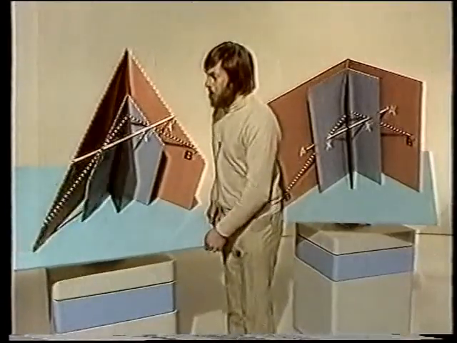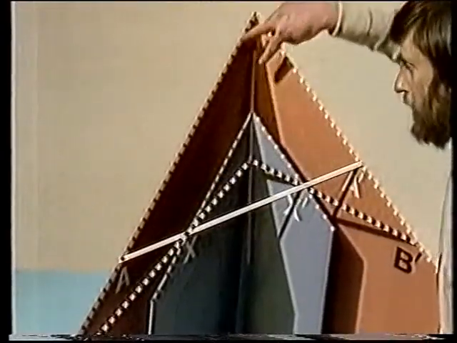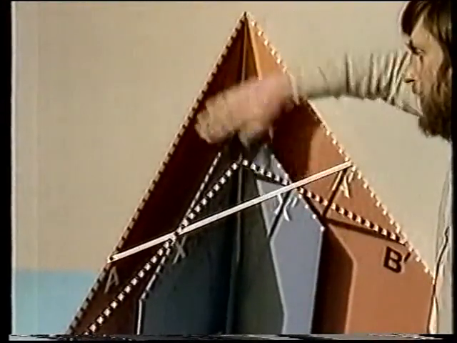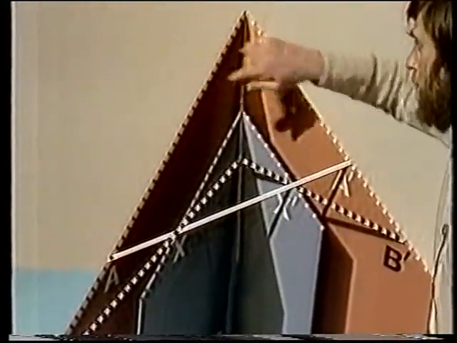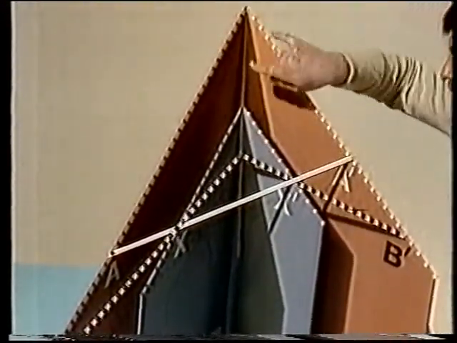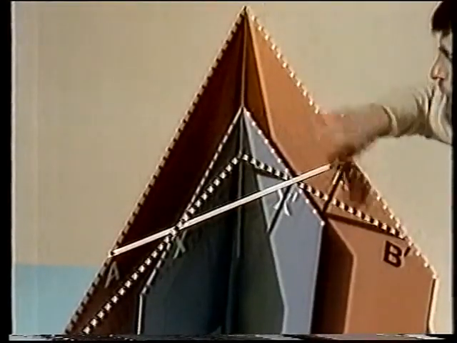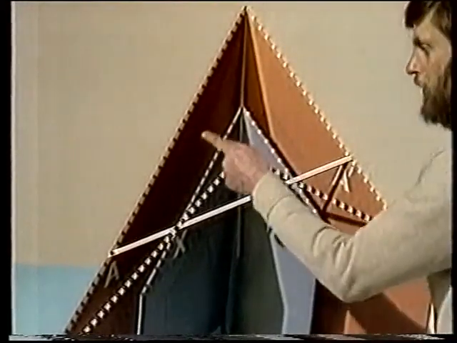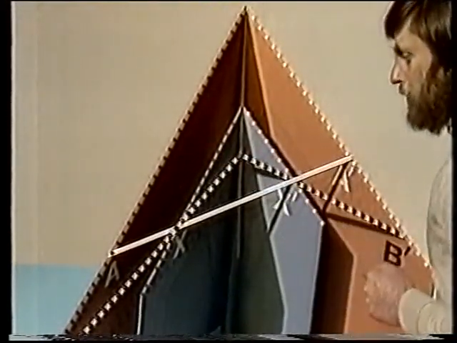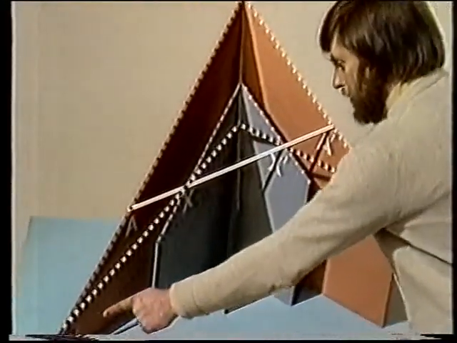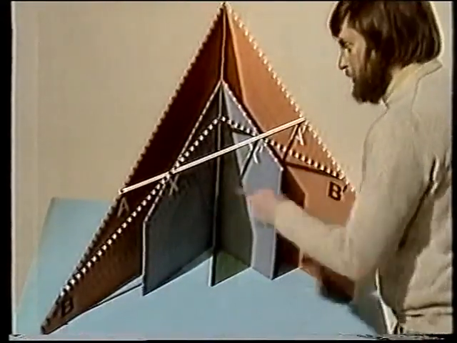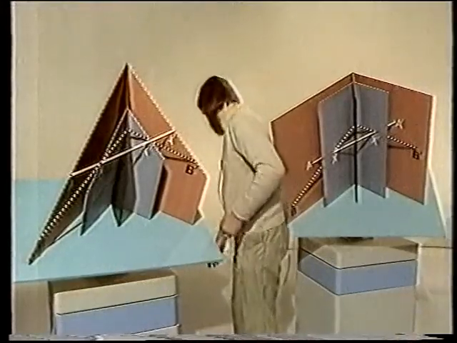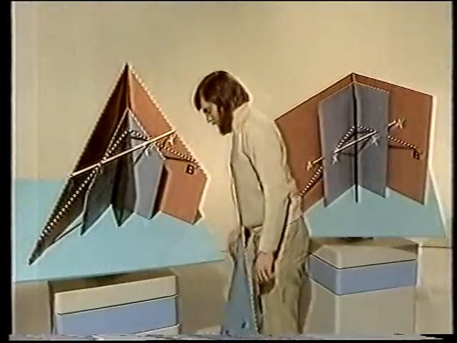Well, now notice that this pair of black dotted lines are parallel. They're parallel because they're slices through parallel planes. And for the same reason, these white dotted lines are also parallel. They're slices through parallel planes. And I'm going to use these two pairs of parallel lines to prove that the line B dashed is parallel to A dashed. Well, let me start by putting on the plane of the cut.